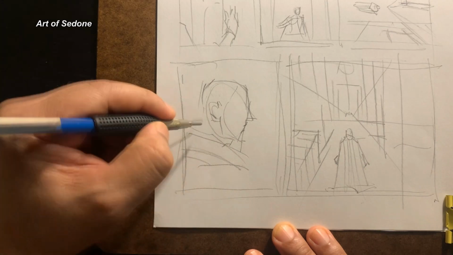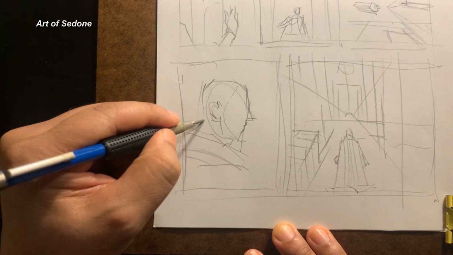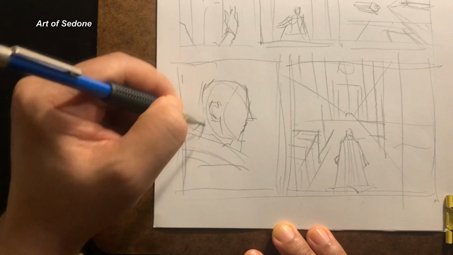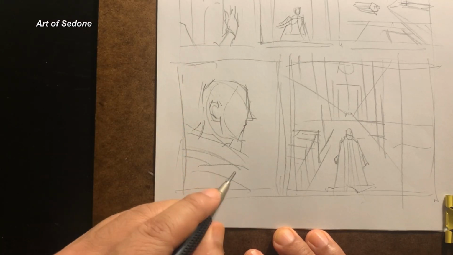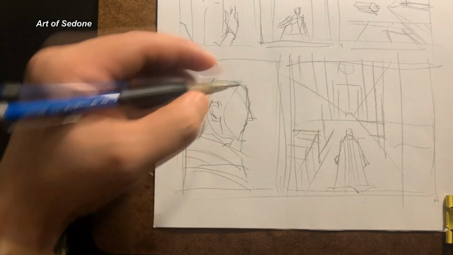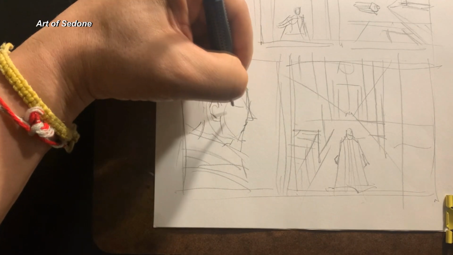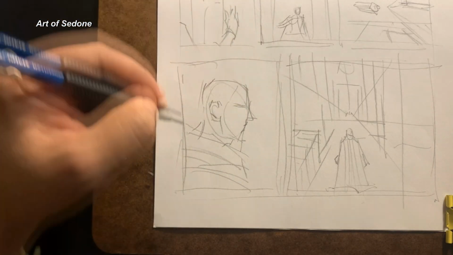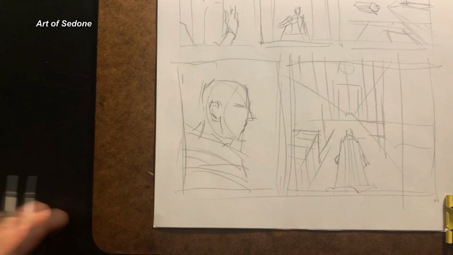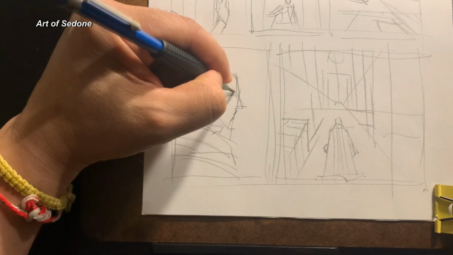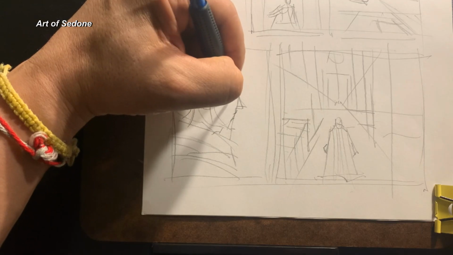But mainly it's whatever's fun. So again, I don't have an idea for a character. I'm thinking this is some kind of guild hall.